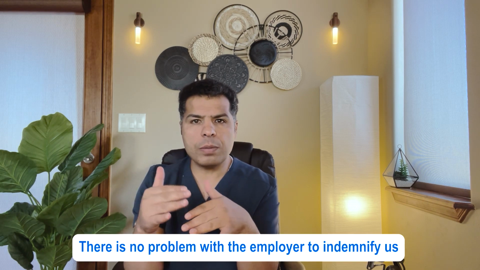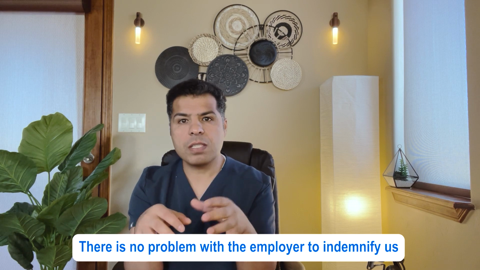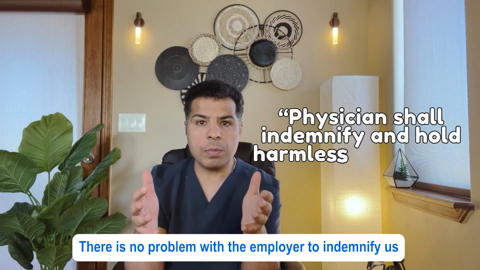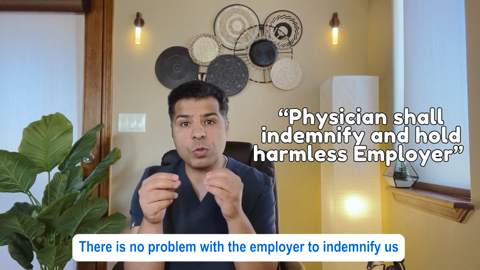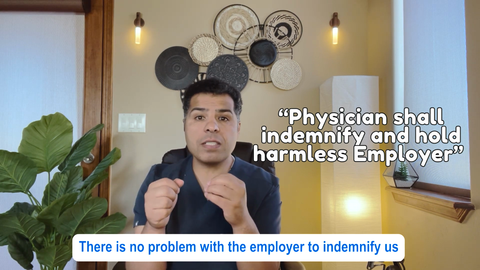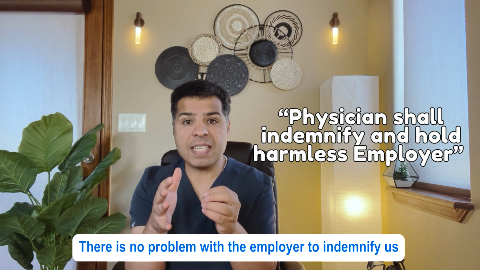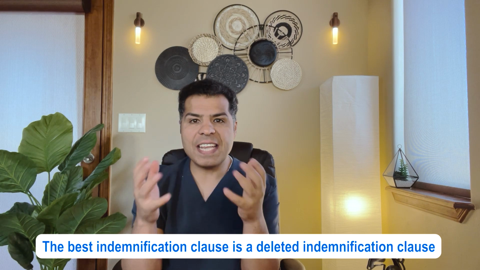There is no problem with the employer indemnifying us, but every time you read the phrase "physician shall indemnify and hold harmless employer," you need to get worried and try to eliminate it from the contract if possible. If that's not possible, make sure you understand the circumstances in which you may indemnify the employer. I remember one of my colleagues was deposed in a malpractice case against another physician and the organization he worked for at the time. A few months later, he received a letter from the organization asking him to pay for damages as his deposition did not help them with the case. So you want to be careful about indemnification in your contract. In the end, the best indemnification clause is a deleted indemnification clause.